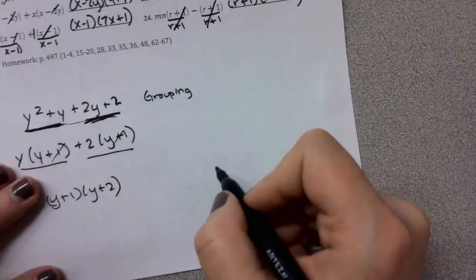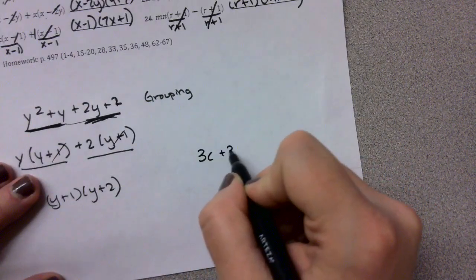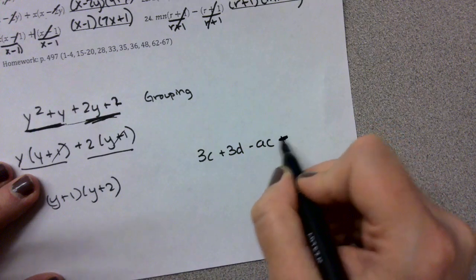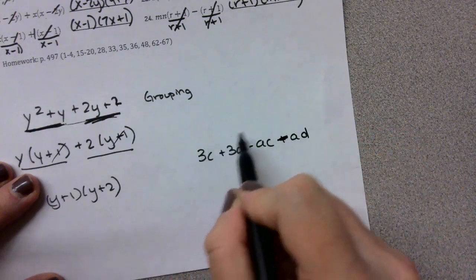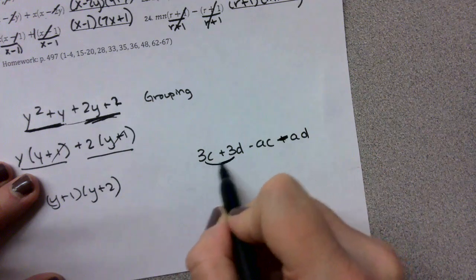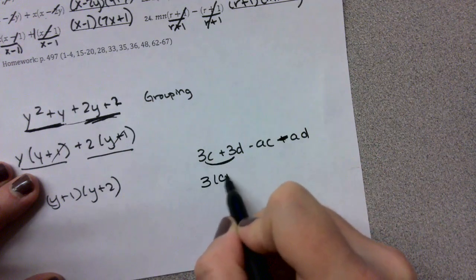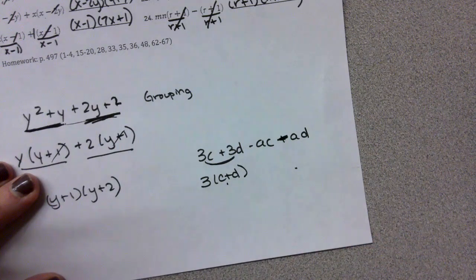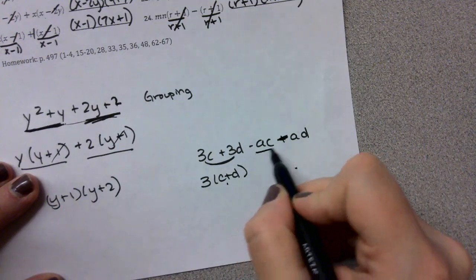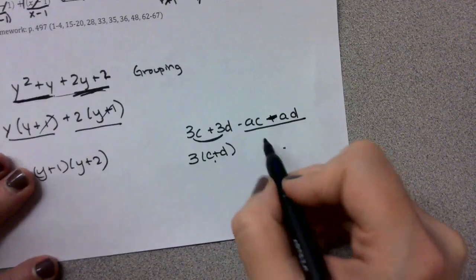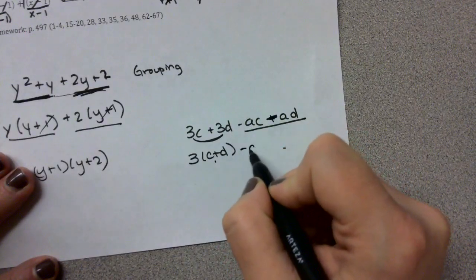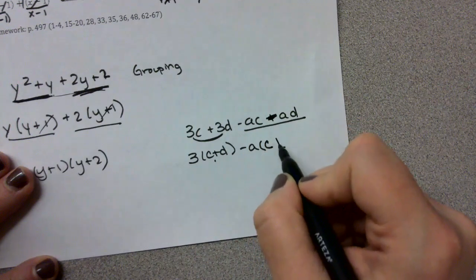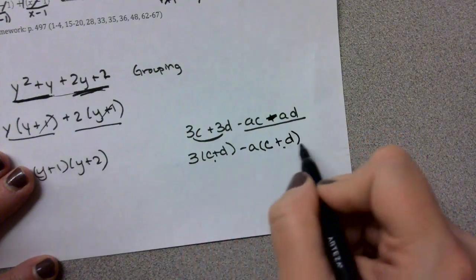So if you look again, let's try something like 3c plus 3d minus ac minus ad. Overall, they share nothing. But between these two, they share a 3. So I'm left with a c plus d. I want to see c plus d again, or I did grouping wrong. So do I take out a positive a or a negative a? If I take out the negative a, I'm left with a positive c. Good. It was minus, so now it's going to become plus. And that's what I want.